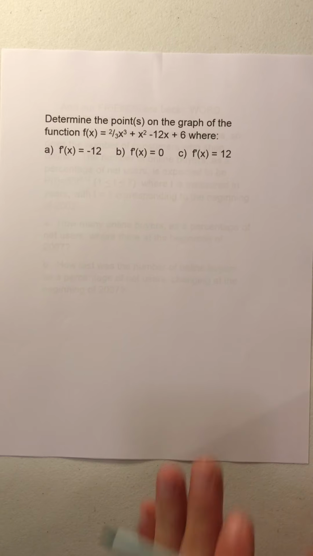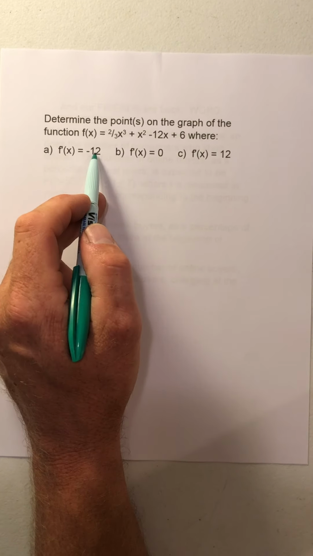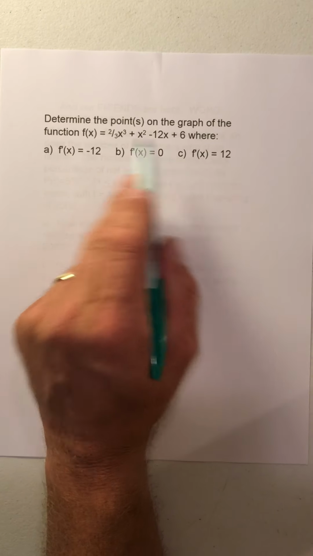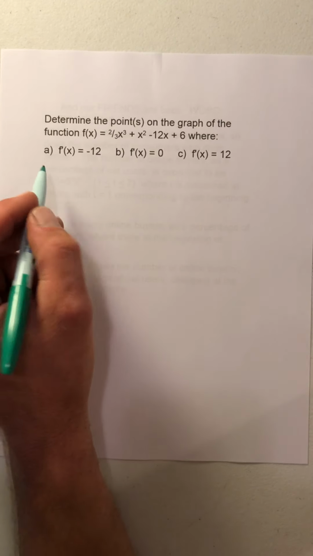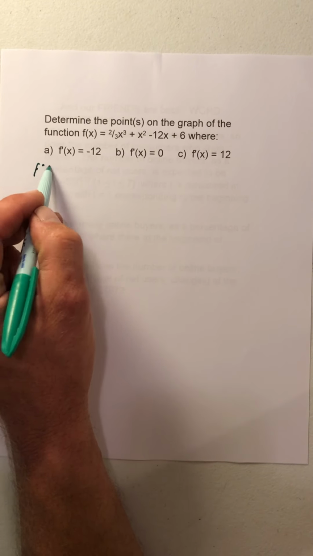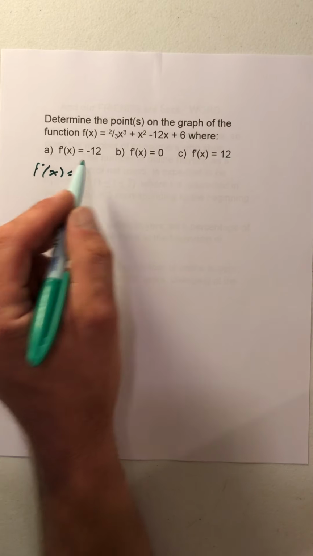In this example, as a kind of a big problem, it's asking us to determine the points on a graph of the function f of x equals 2/3 x to the third plus x squared minus 12x plus 6, where the derivative equals negative 12, 0, and 12. So we have 3 parts that we're going to do here. The first thing we're going to do is find f prime of x.